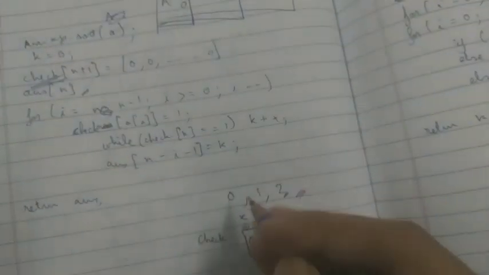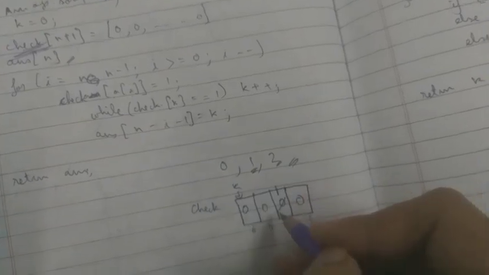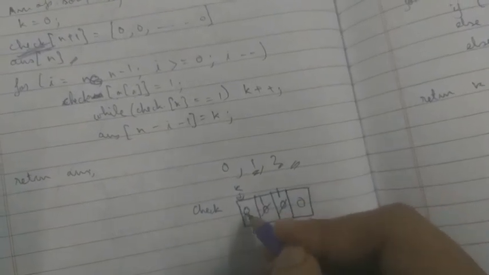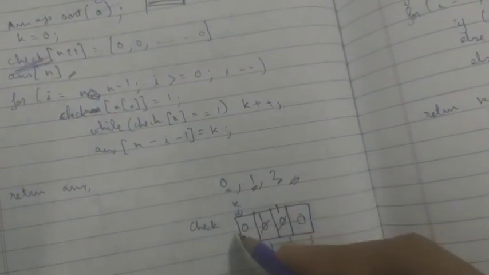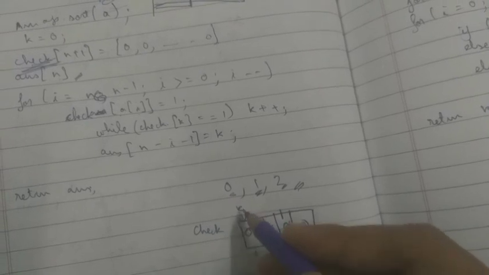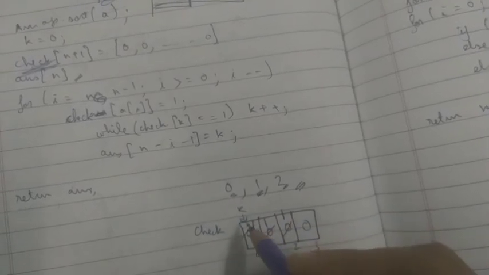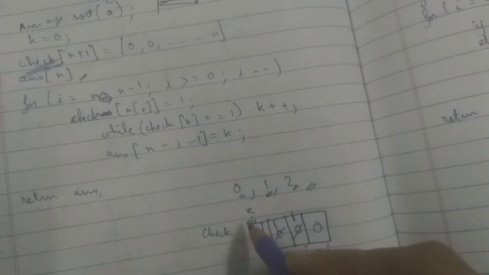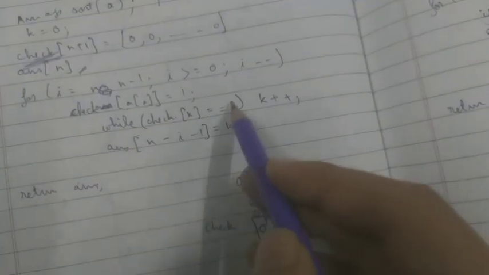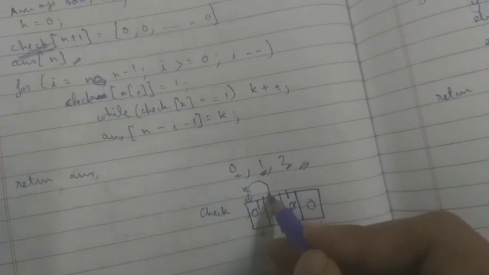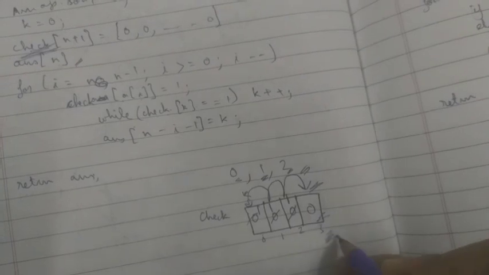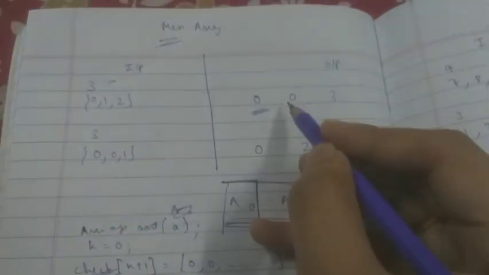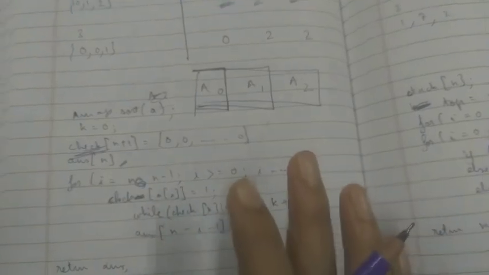Then we check 1, and 1 is present, so we make this 1, and k is still 0, so again we print 0. Then comes 0, so we make this 1. But since this is now 1, k is not pointing to a 0 element, so we have to increment k until it is pointing to a 0 element. That is, while check of k is equal to 1, k plus plus. So k moves over here, and finally over here. This is 0, so the answer becomes 3. This check array is just to find the max. This was also an easy one.